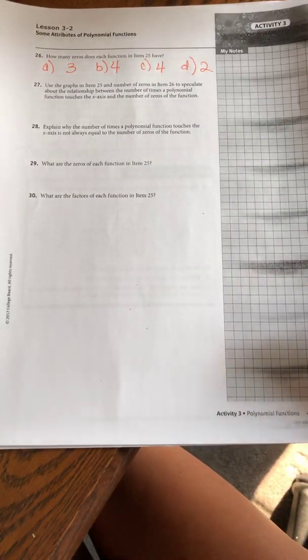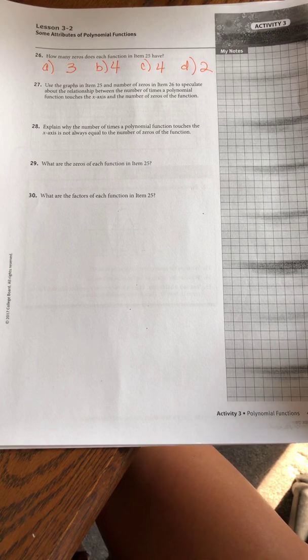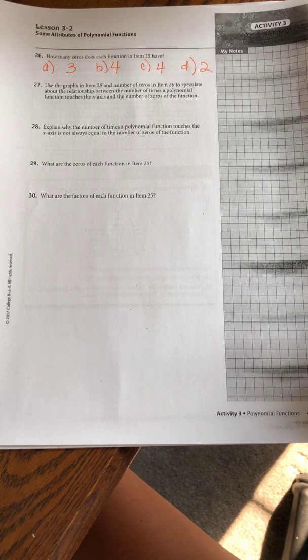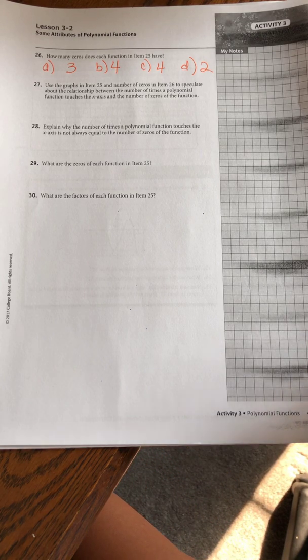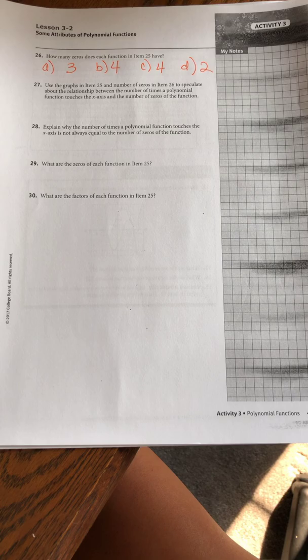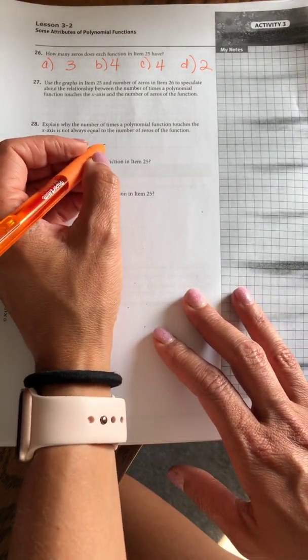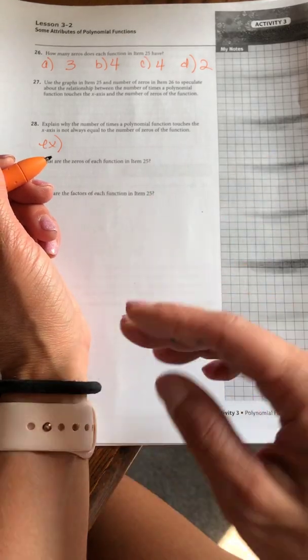Number 28, it says explain why the number of times a polynomial function touches the x-axis is not always equal to the number of zeros of the function. So the reason why it is that way is that a function could have duplicate factors, and there's only 1 zero for each of the duplicate factors. So for example, a parabola could cross through the x-axis only one time, right?